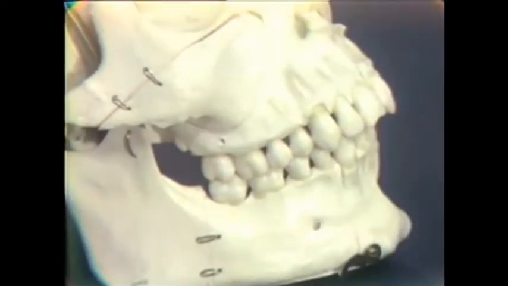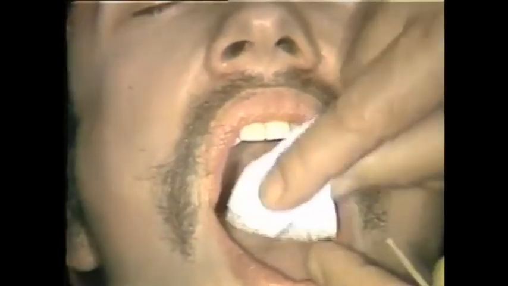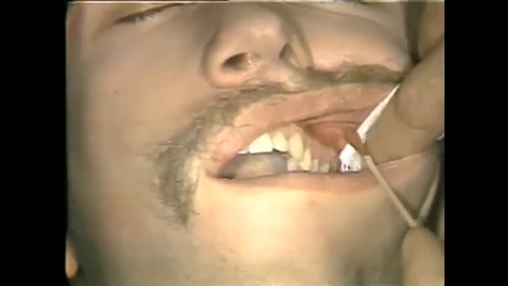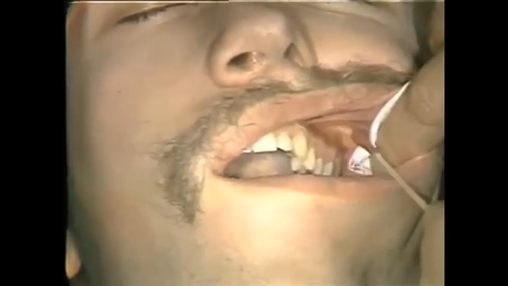All right, let's demonstrate it on the patient. And if you'll open about halfway for me, please. And we might close just a little bit. That's perfect, Andy. I'm drying the mucosa here now. And then we'll apply our tincture of betadine directly above the first molar.